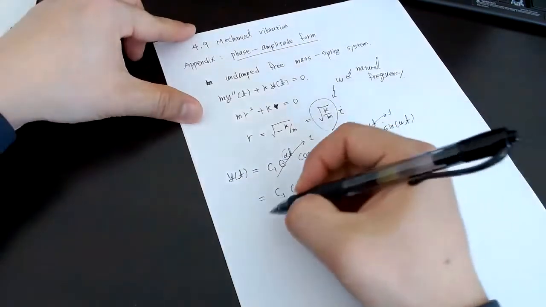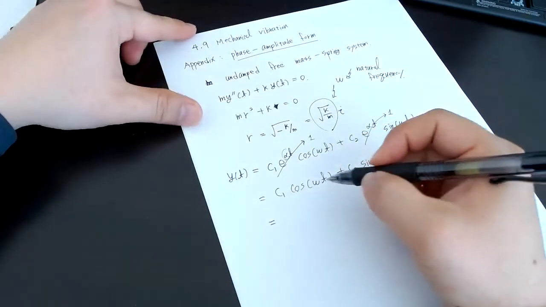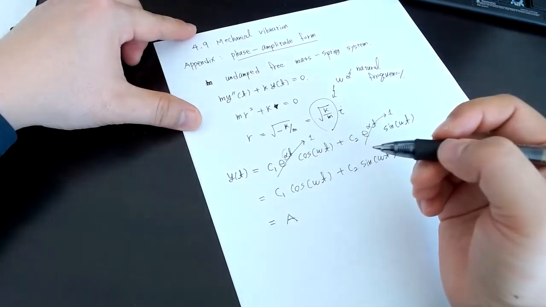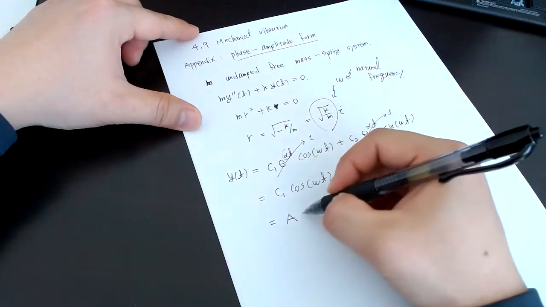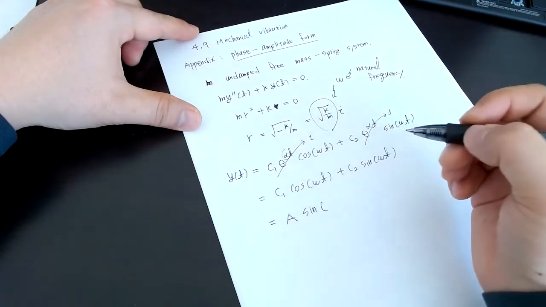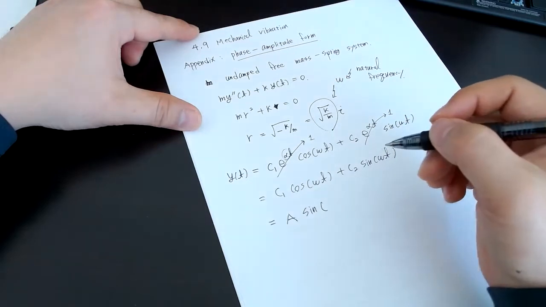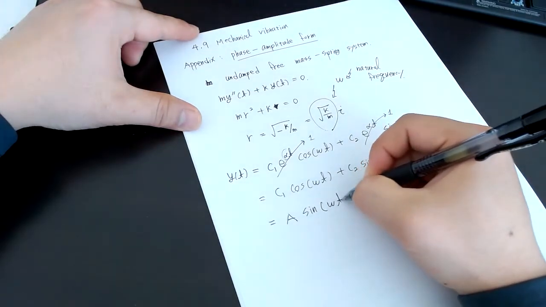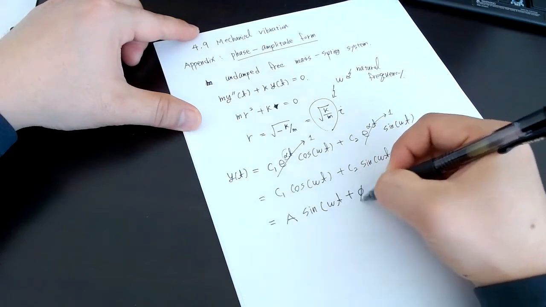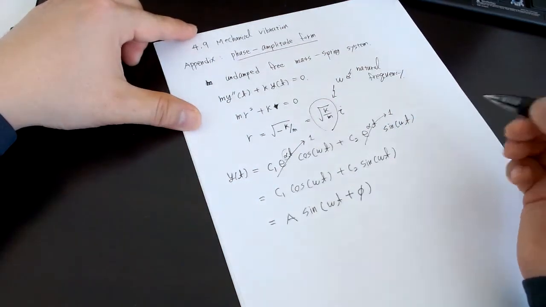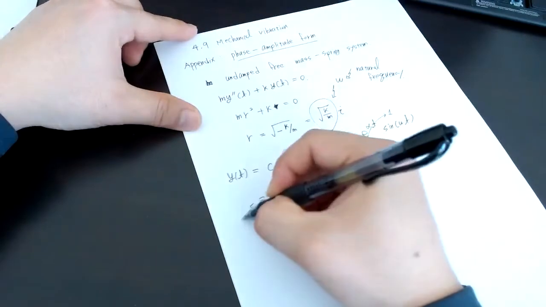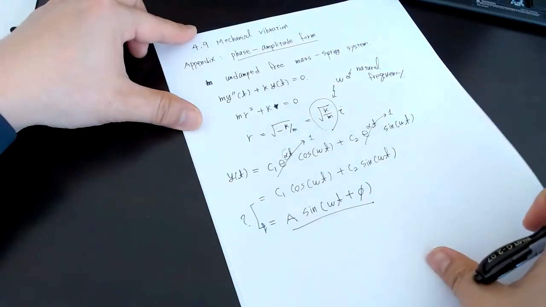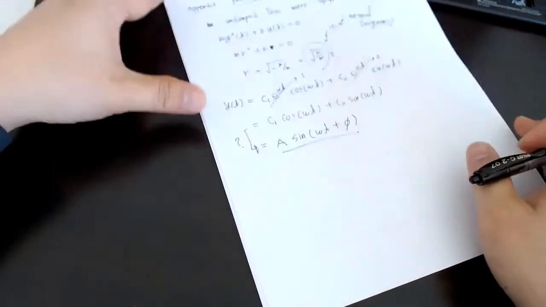Then we express this as A times sine of omega t plus phase angle phi. How can you get this expression from here? I'm going to cover this in detail.